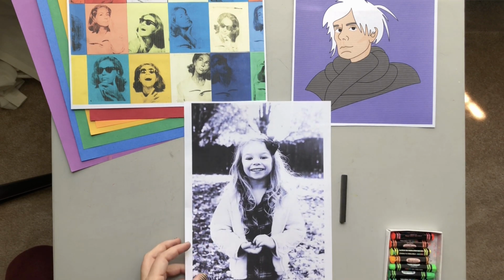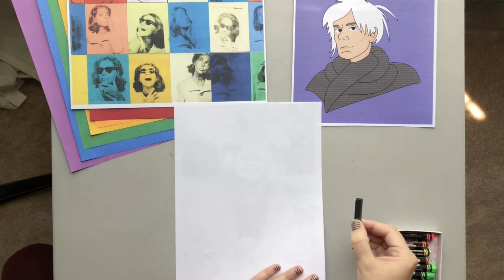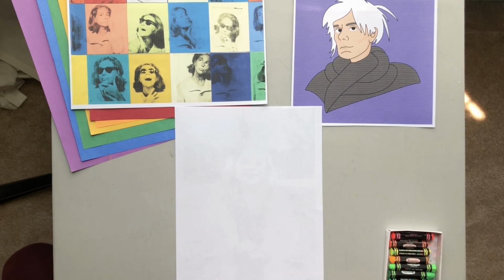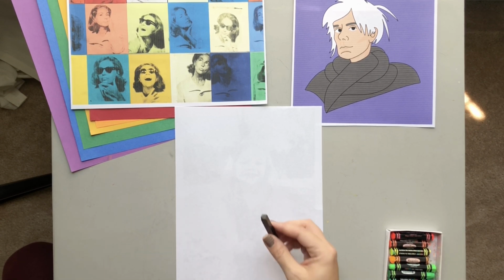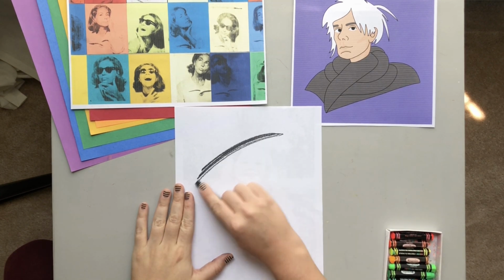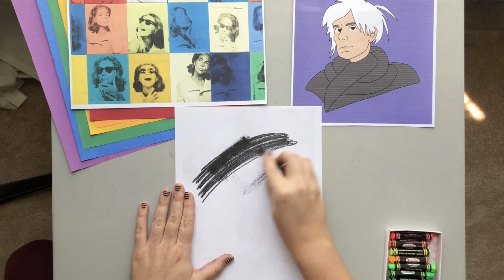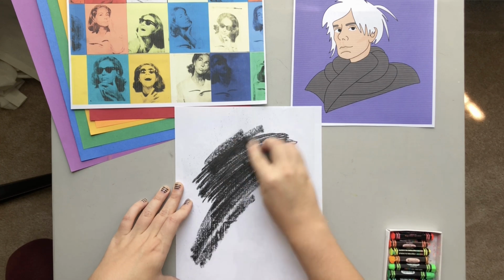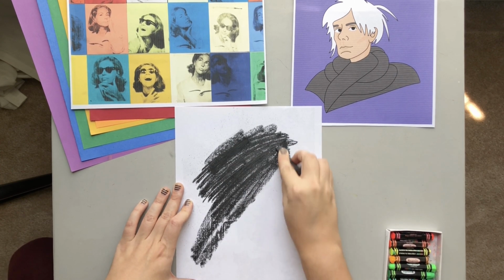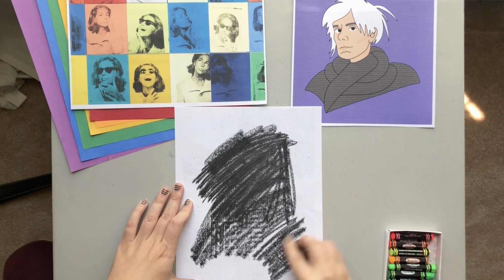So I'm going to take my picture, or if you're tracing a magazine picture or something, your computer paper, you're going to turn it over and you're going to take your pencil or a piece of chalk, or if you have one, a graphite stick like I'm using, and I'm going to color the back. I want to make sure that I color everywhere my person is that I'm tracing. And this does make a lot of dust, especially if you are using chalk. It will make a lot of dust.